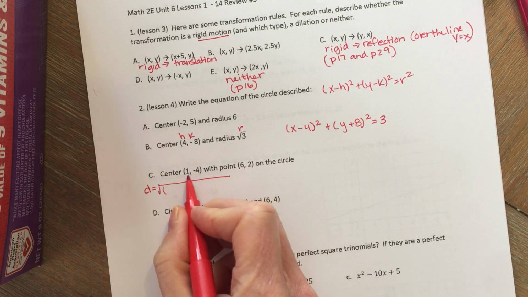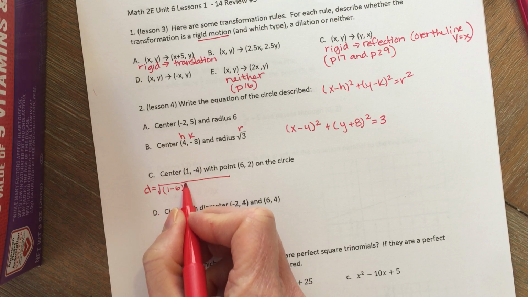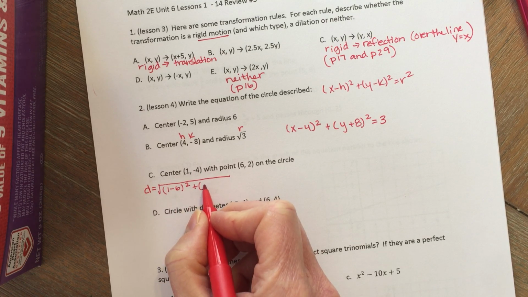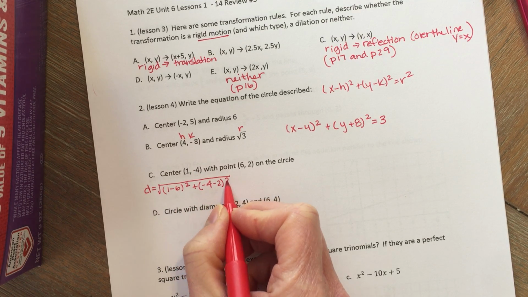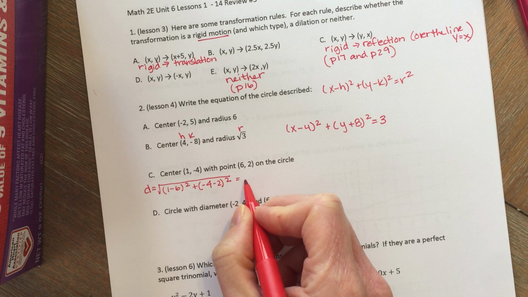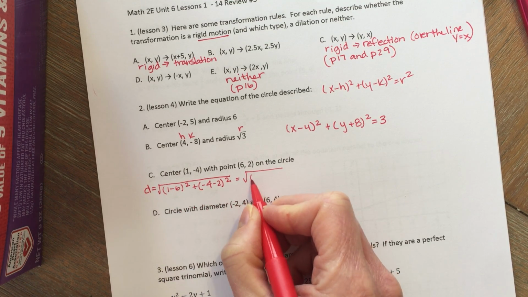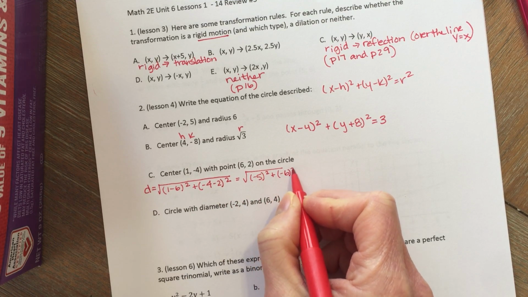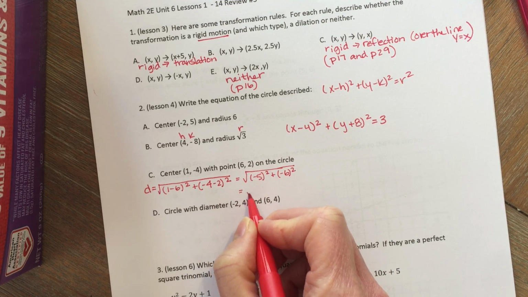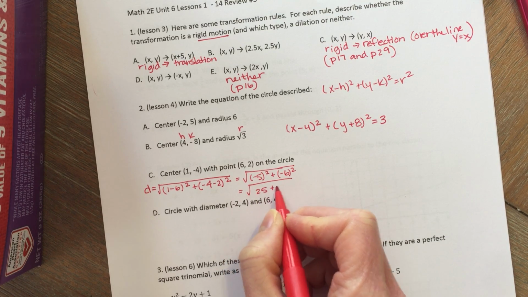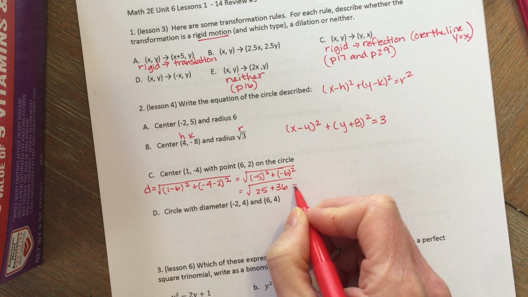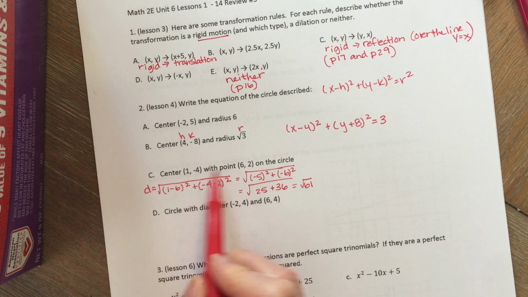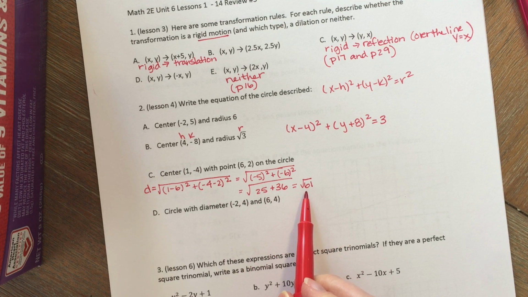So it's a difference in my x values. In this case, I'm going to do 1 minus 6 squared. It doesn't really matter which one you start with because you're squaring it. Plus the difference in my y values, that's -4 minus 2 squared. It looks like my distance then would be -5 squared plus -6 squared. So that's giving me the square root of 25 plus 36. What is that, 61? So this is the distance between the center and this point. So my radius is the square root of 61.